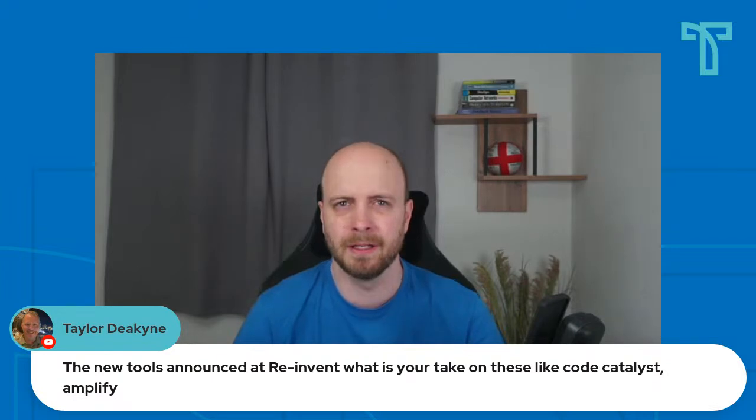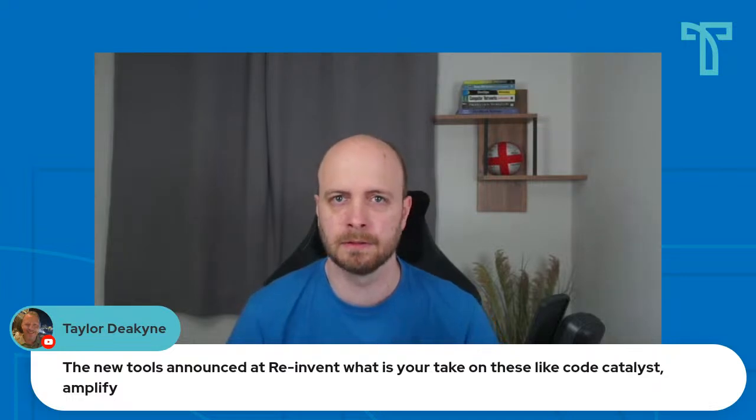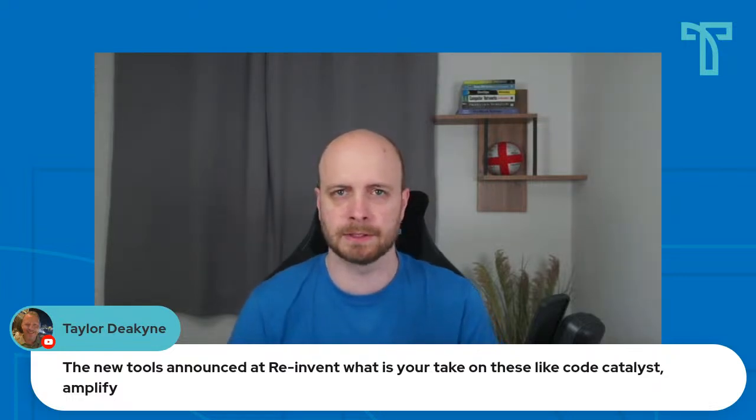And I think the biggest benefit of CodeCatalyst is the native IAM integration. So you have an integration with your AWS accounts, and the important thing, accounts. So it's not bound to one account.